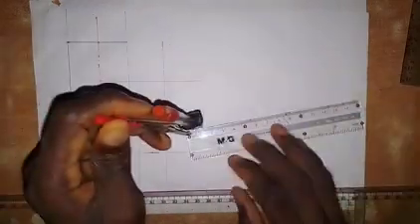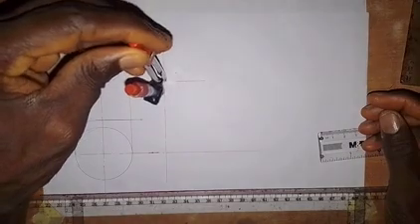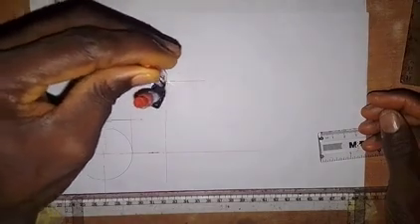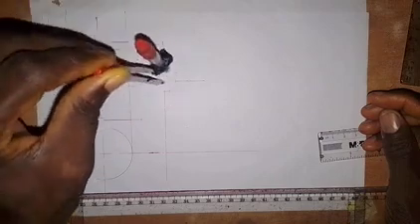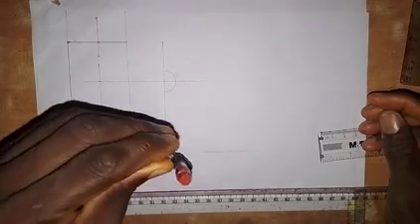As the diameter of the penetrating cylinder is 20, the radius will be 10. So we take 10 millimeters, putting it at this point, and we draw a semicircle here. We draw a semicircle, and coming down here also, we draw a semicircle.